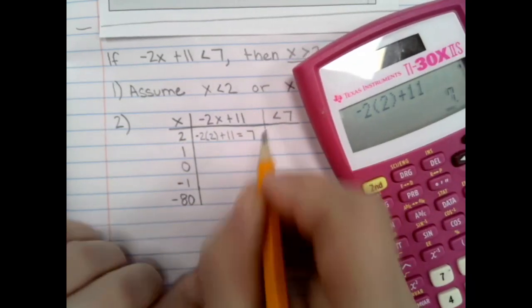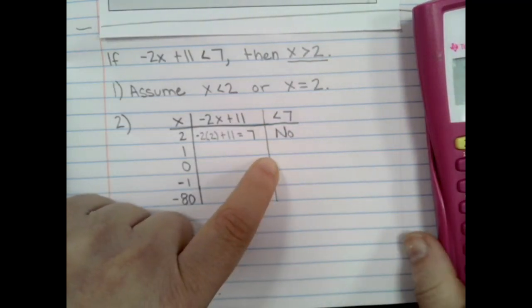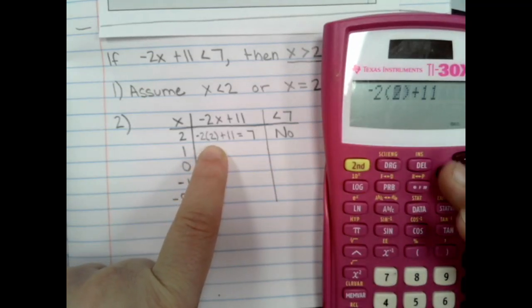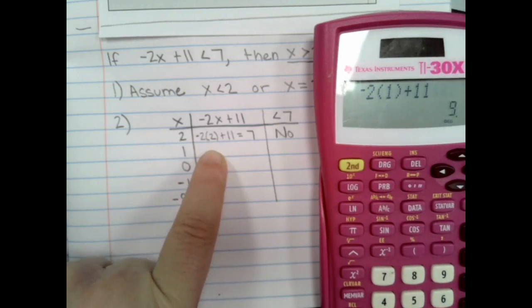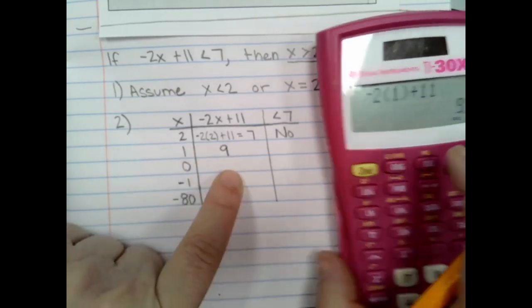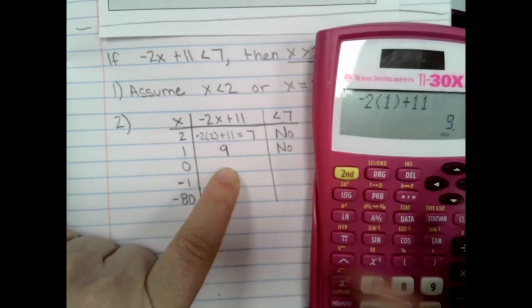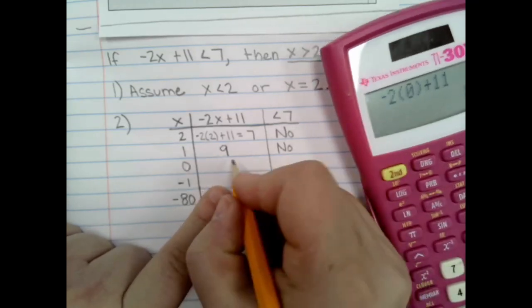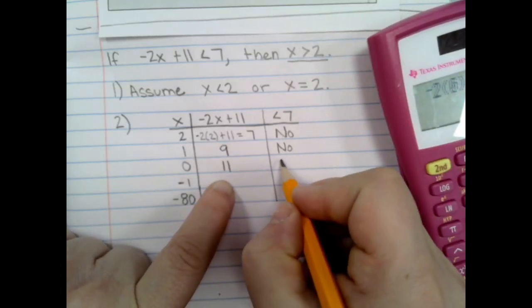Is 7 less than 7? No. Okay, now we're going to do the same thing, but instead of negative 2 times 2, we're going to do negative 2 times 1. We're just creating an input-output table. I'm not going to write it every time, so when we put in 1, we get out 9. Is 9 less than 7? Nope. Okay, let's put in 0. We put in 0, we get 11. Is 11 less than 7? Nope.